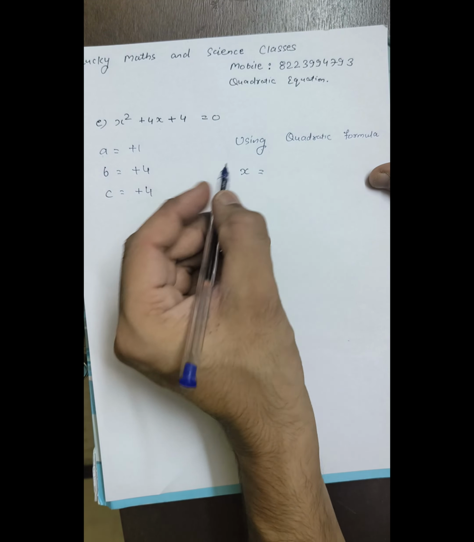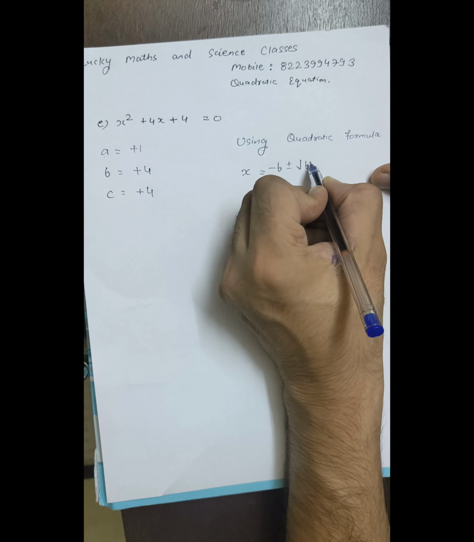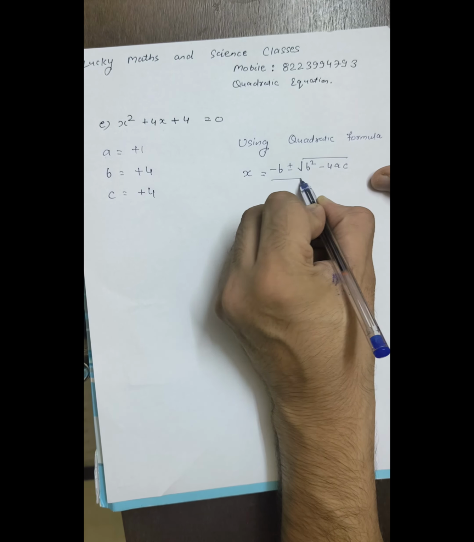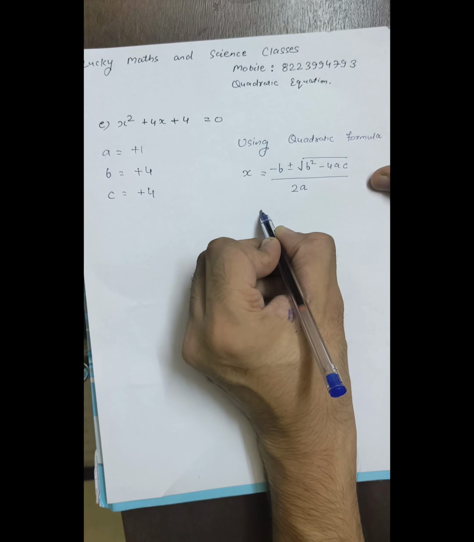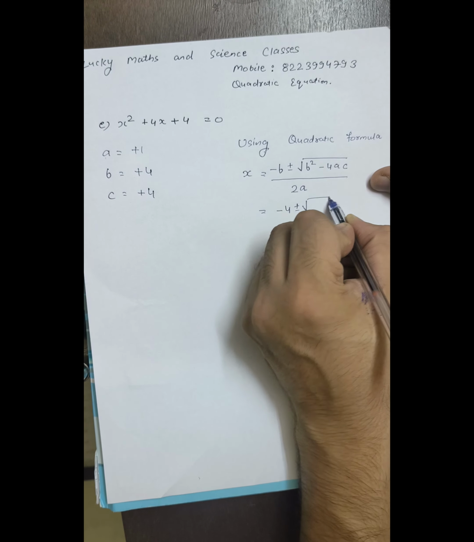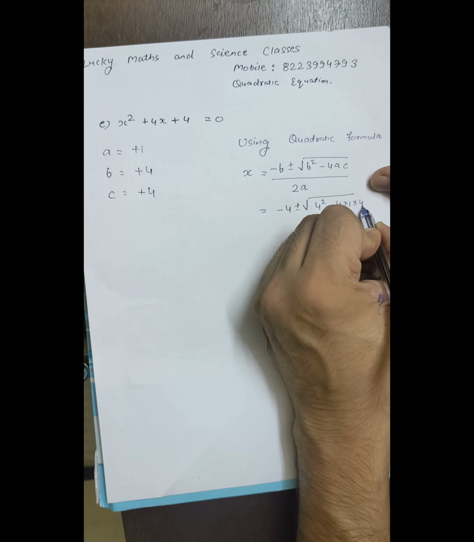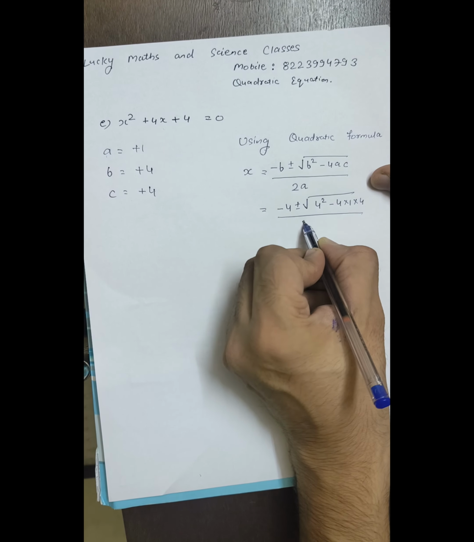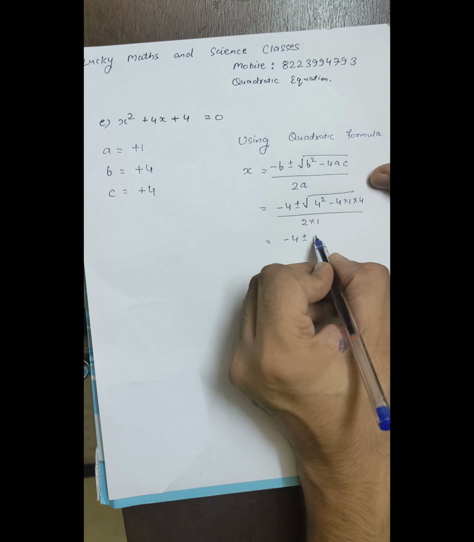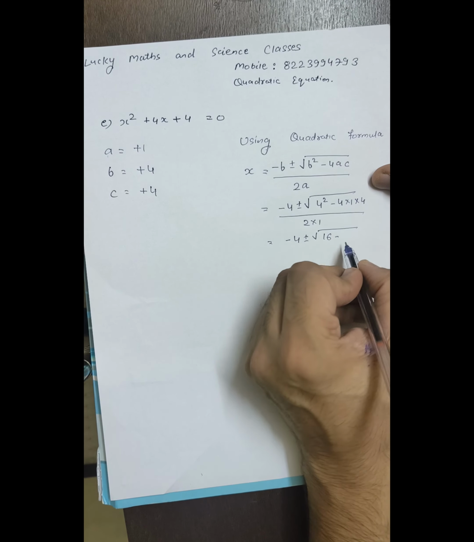Using quadratic formula, minus b plus minus square root of b square minus 4ac, whole divided by 2a, which is equal to minus 4 plus minus square root of 4 square minus 4 times 1 multiply 4, whole upon 2 multiply 1, which is equal to minus 4 plus minus square root of 16 minus 4 times 4.